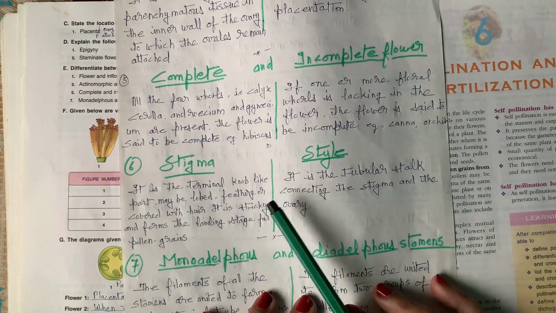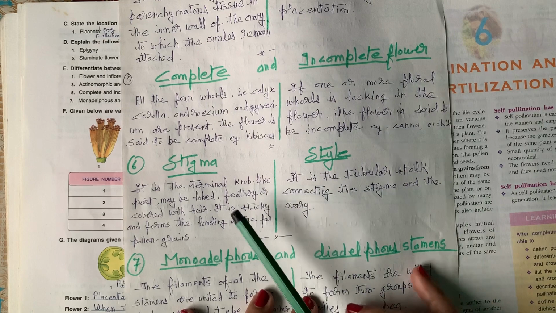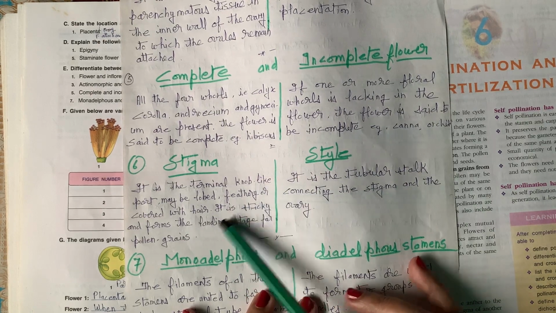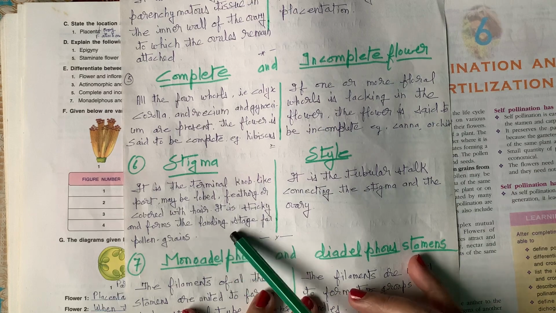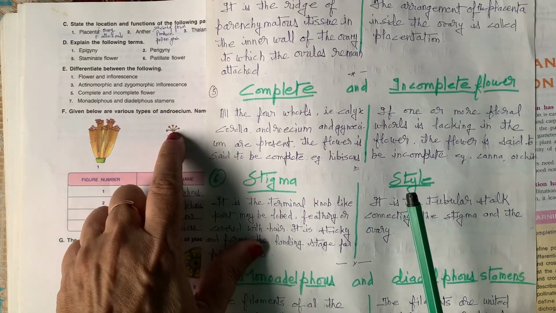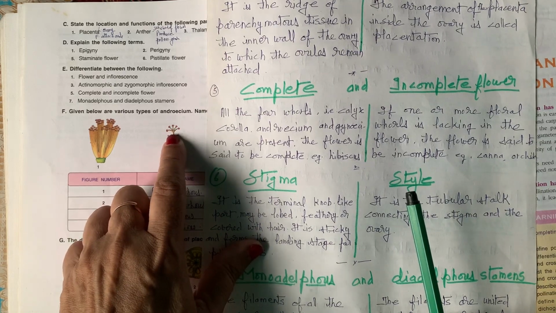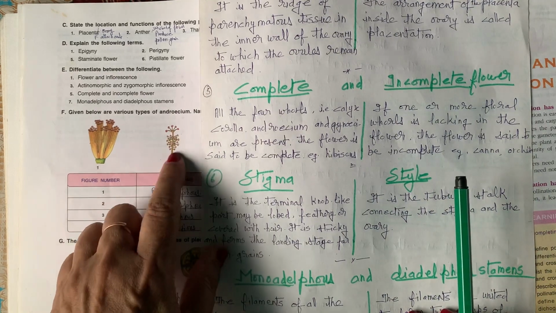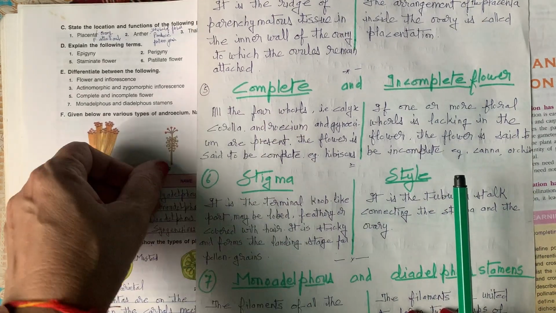Now the next, stigma and style. You know already, stigma is the terminal knob-like part, may be lobed, feathery, covered with hair, or sticky, and forms the landing place. Stigma is present at the top. As you see, this is the stigma. It is 5-lobed, this is the stigma of China rose. That's it. Whereas style is going inside it.